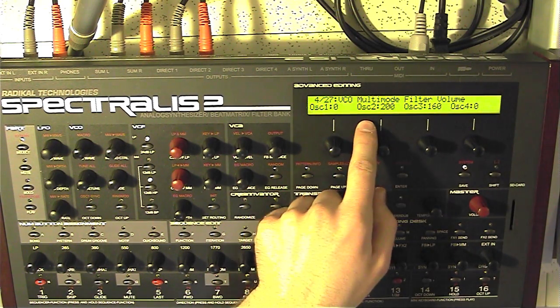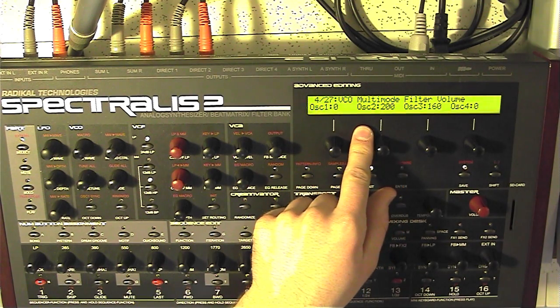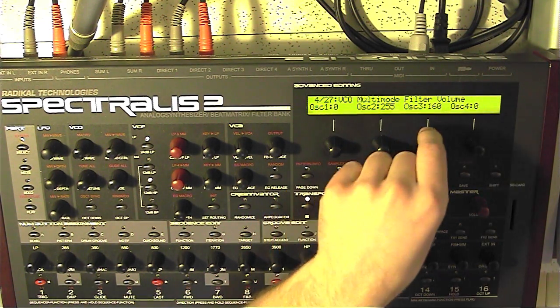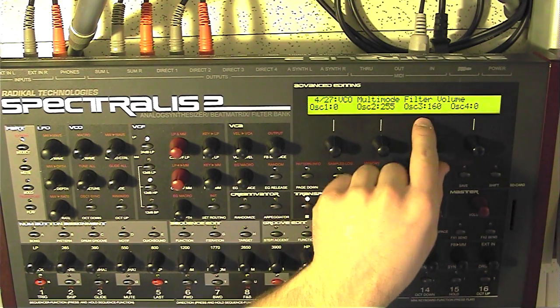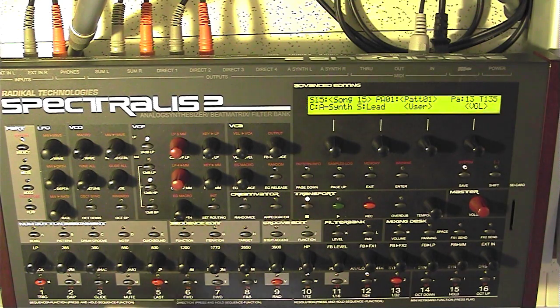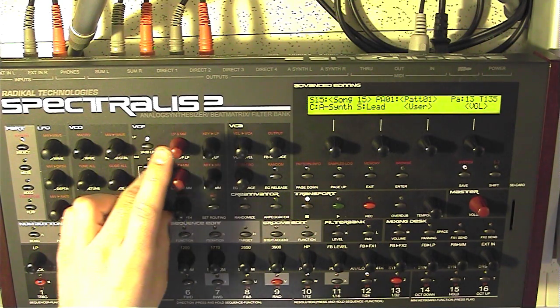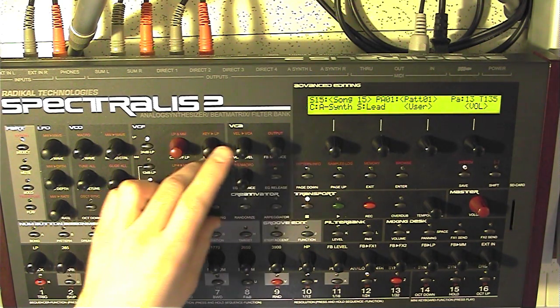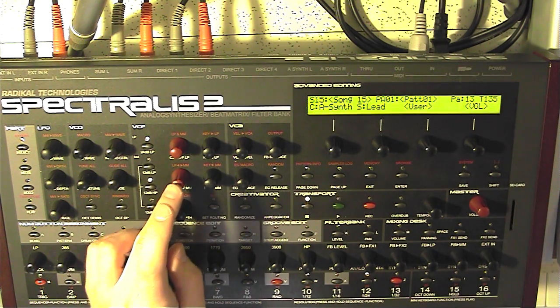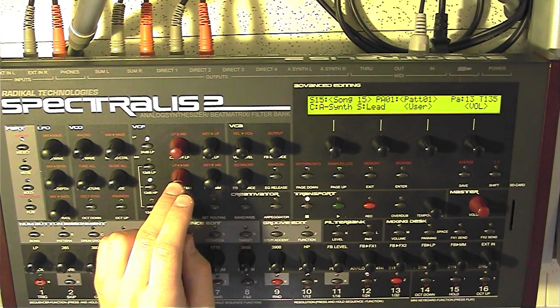Now it says that oscillator 2, which is the oscillator that's going through trigger group 2, is set to a volume of 200. Let's turn it all the way up to 255, and let's turn oscillator 3 and 4 down to 0. Alright, we still don't hear anything. Now, the multi-mode filter is set in this part of the filter settings, and we need to make sure that the filter is going through the bus.